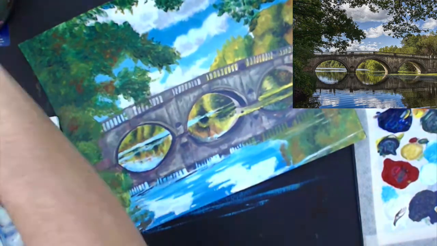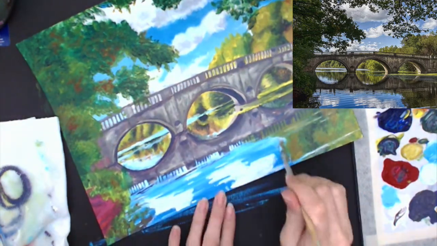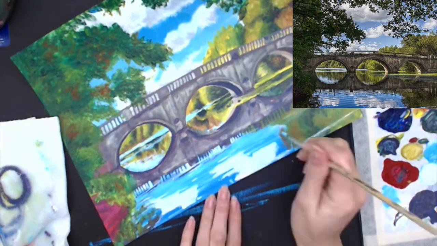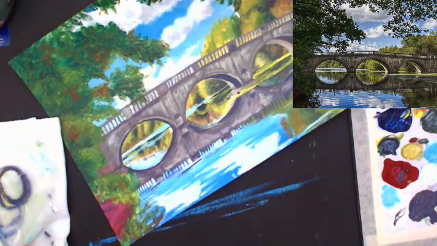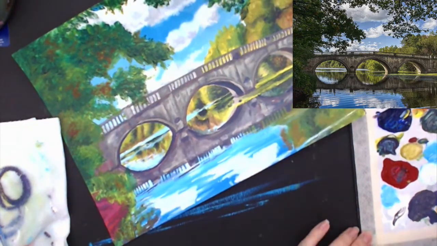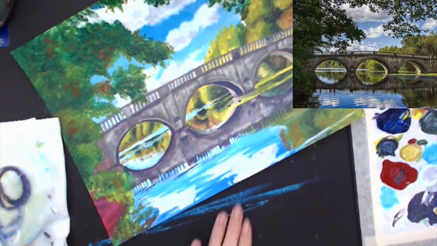So as always, ladies, remember to clean your brushes out thoroughly, make sure you clean your water cup, and if you need to take this home to finish fleshing out your background, middle ground, and foreground, you can do so. Just make sure that you sign out a brush.